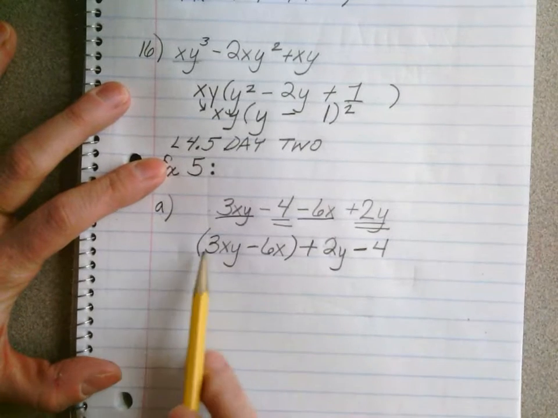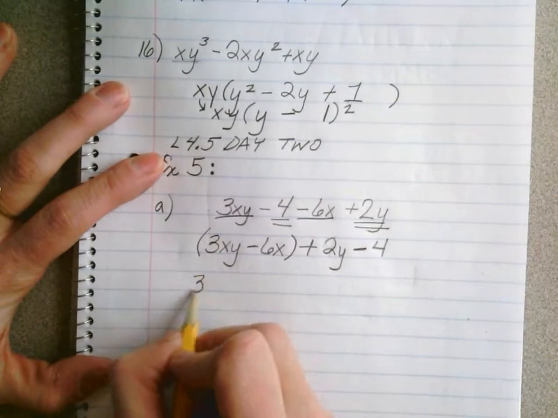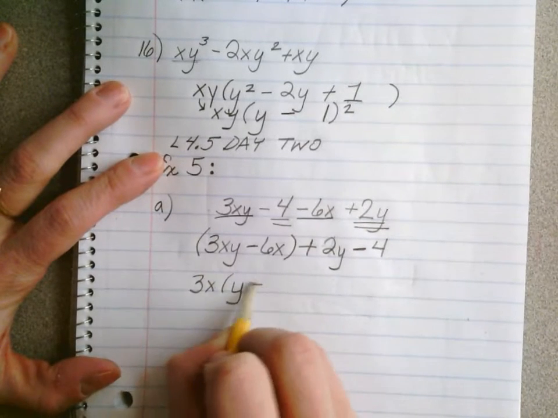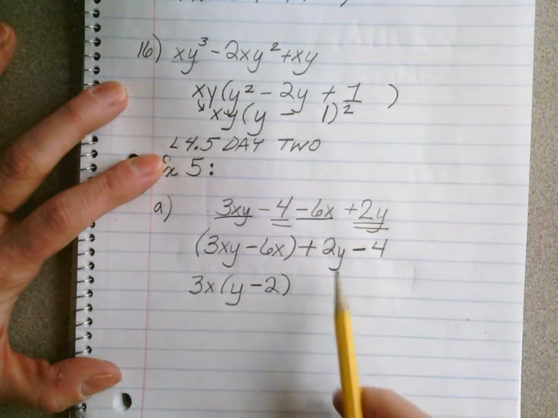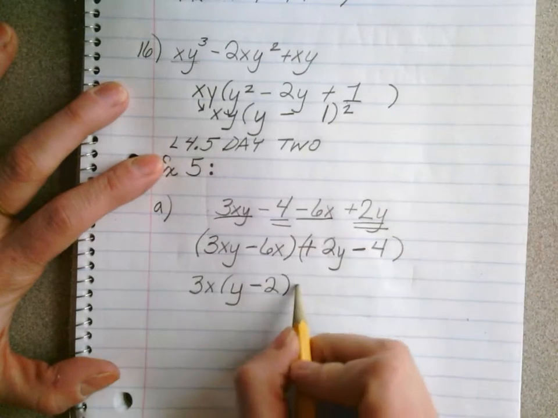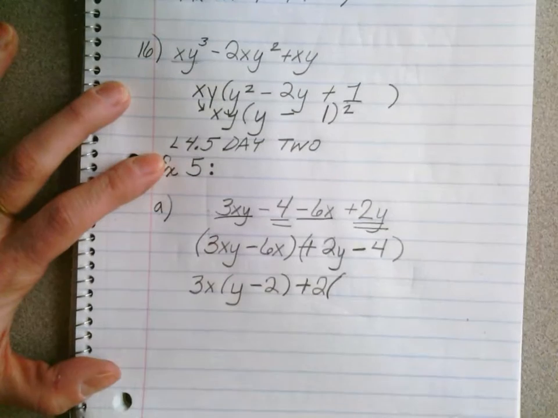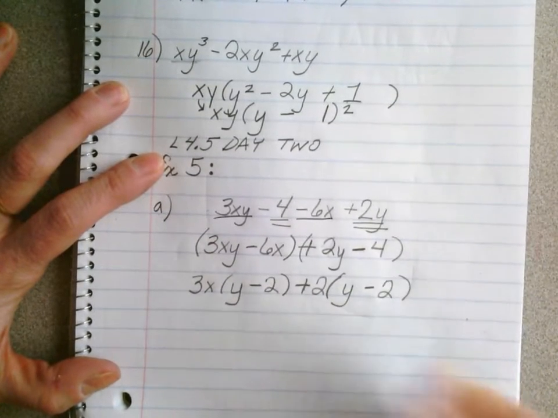We've already said there is. I'm going to pull what? 3x out of this, which leaves me y minus 2. Would you agree? And what can I pull out of these two pieces? 2. Positive 2, which also leaves me y minus 2.